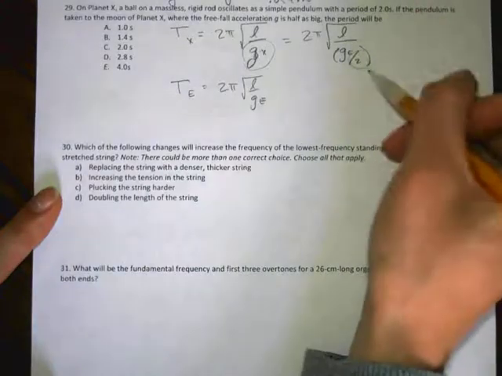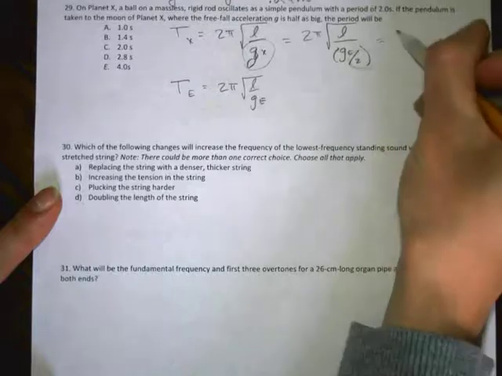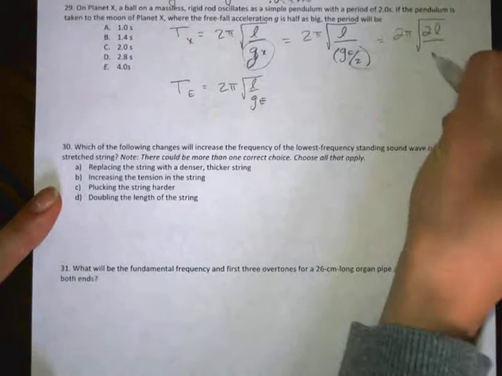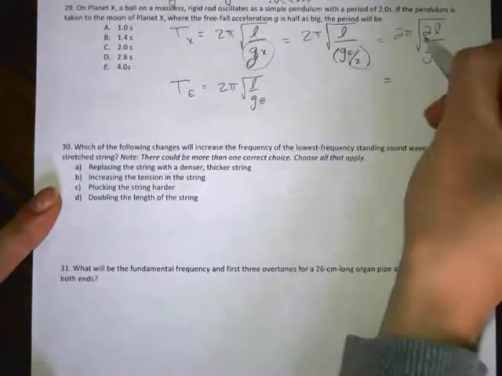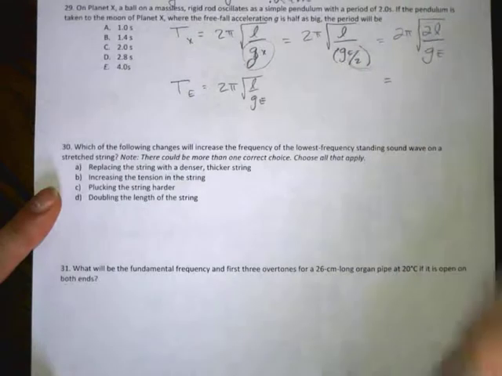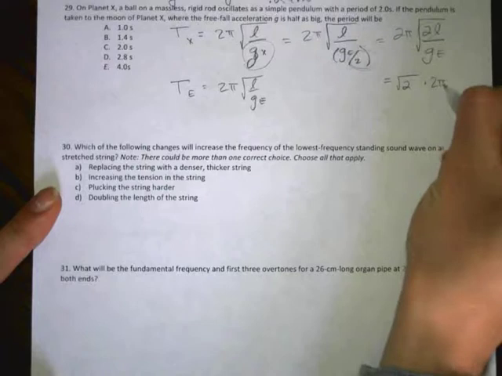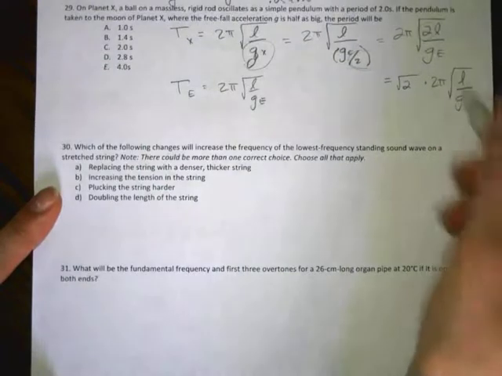Think of this as being 1 over 1/2. 1 over 1/2 is 2. So the 2 bumps up to the top. Now it's pretty straightforward to see that the 2 can pull straight out of the square root: square root of 2 times 2 pi root L over g Earth.